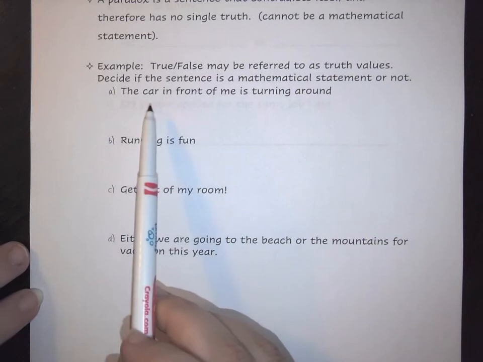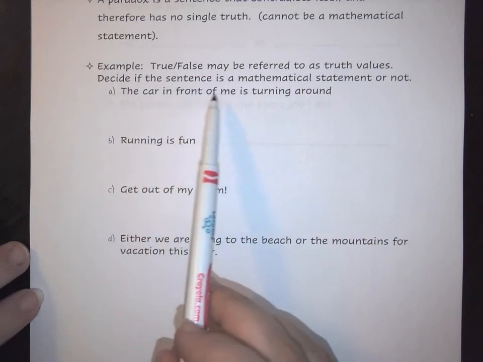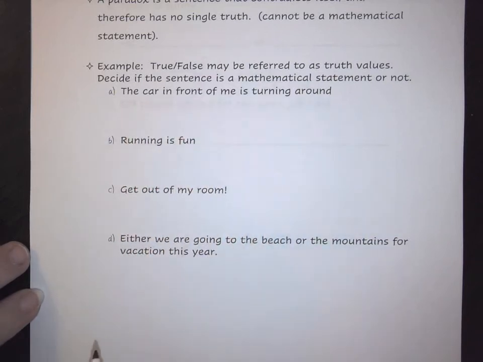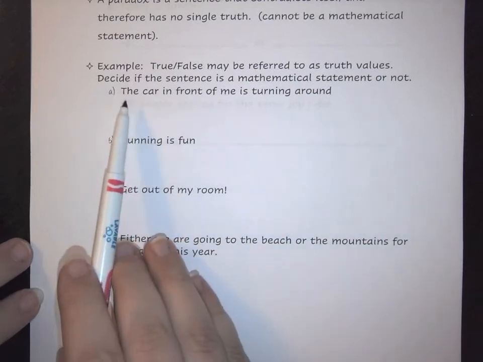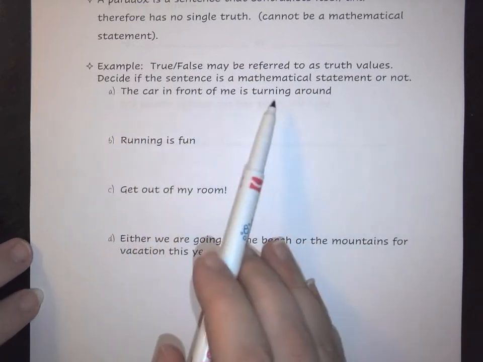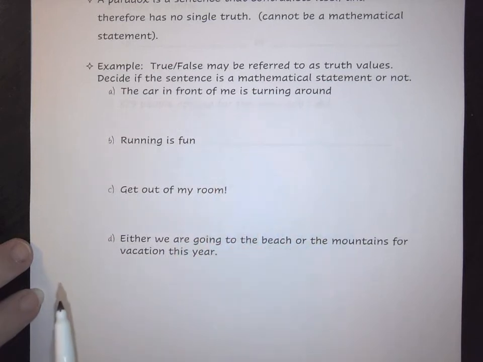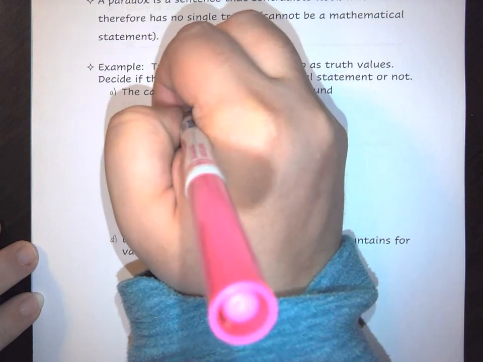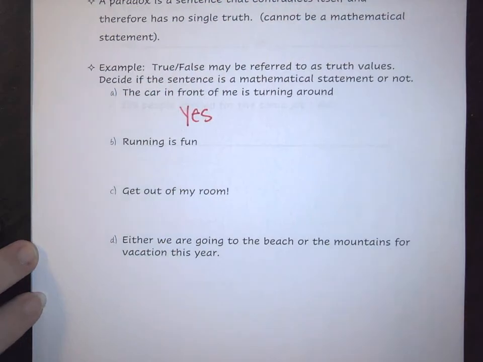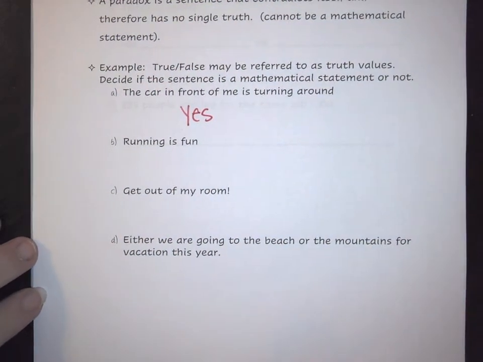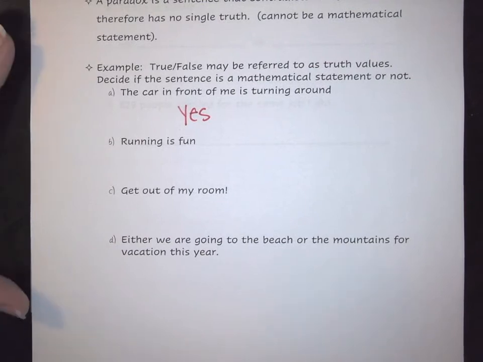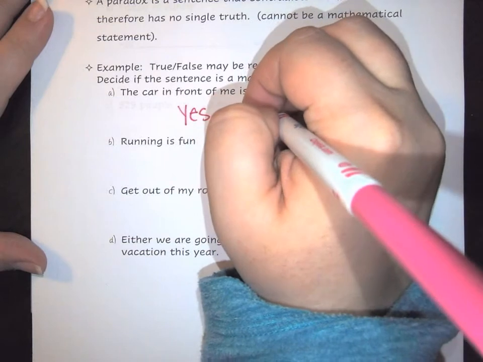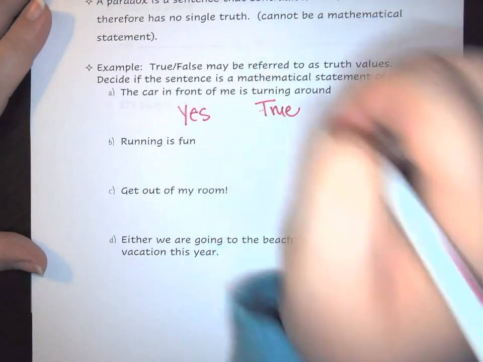So here, this first one says, the car in front of me is turning around. If you look at that sentence, we're talking about a car in front of you, and we're talking about the fact that it's turning around. Therefore, that could be completely true, or it can be completely false. Since it follows the definition of a mathematical statement, we would say yes, or you would list this as true.